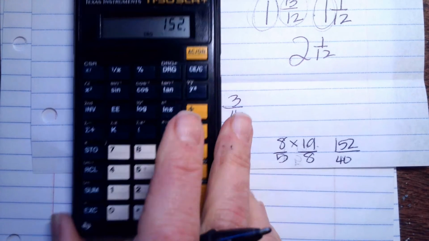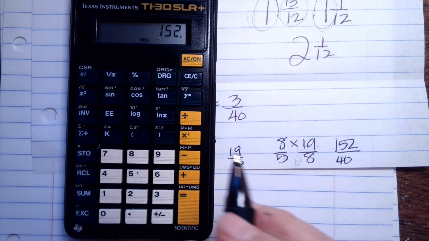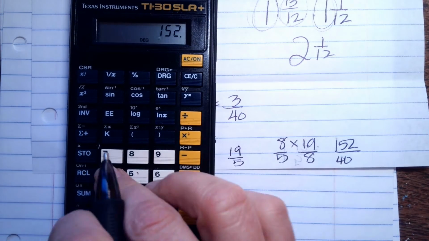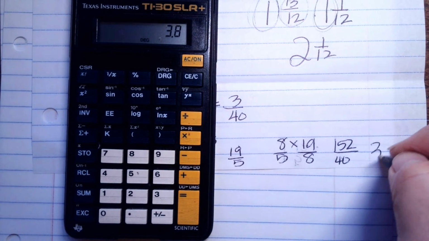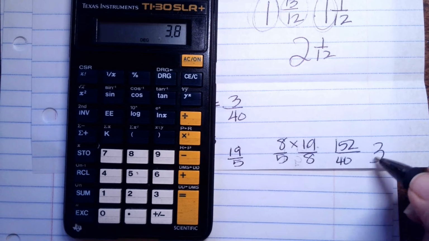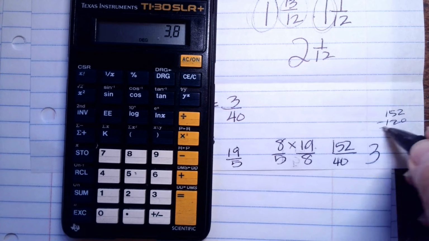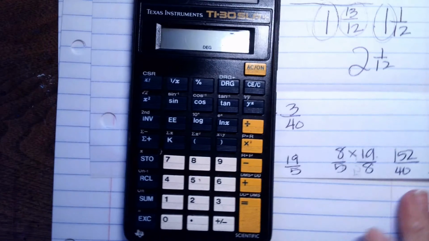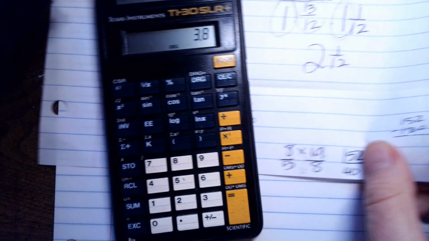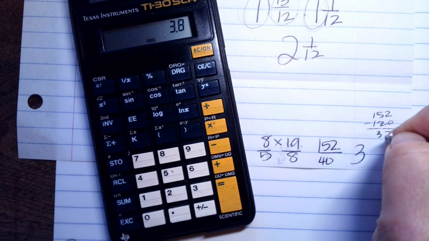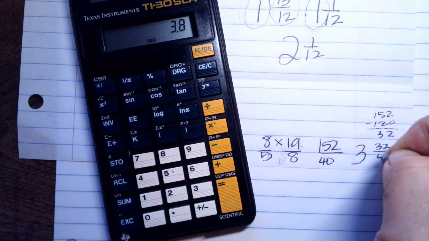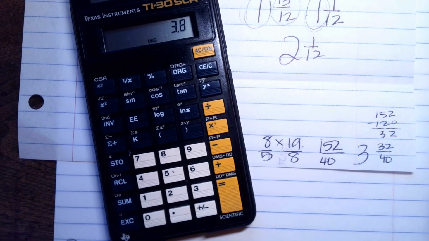And then to change this into a mixed number, how many times does 40 go into 152? 3 times. 3 times 40 is 120. 152 minus 120 is 32. So it's 32 over 40, and then you'd have to simplify it.